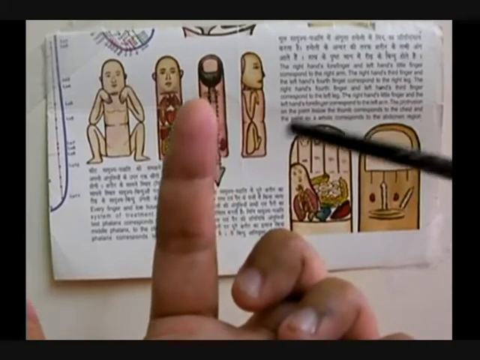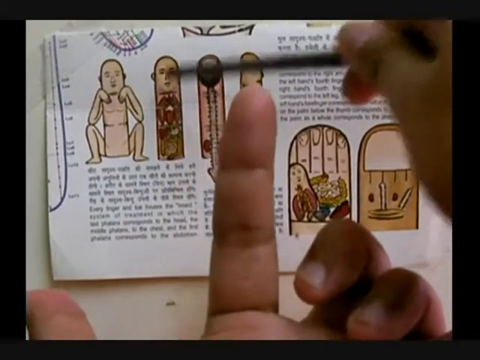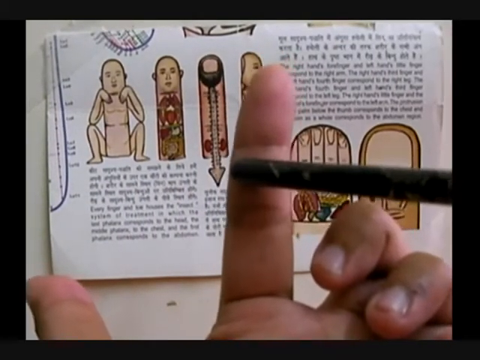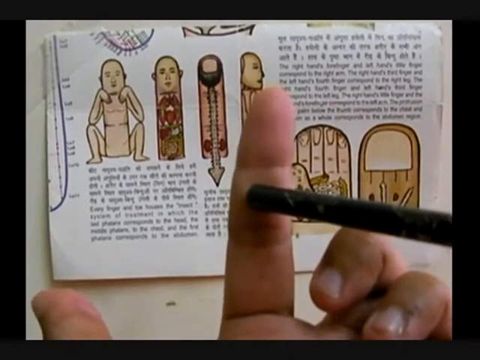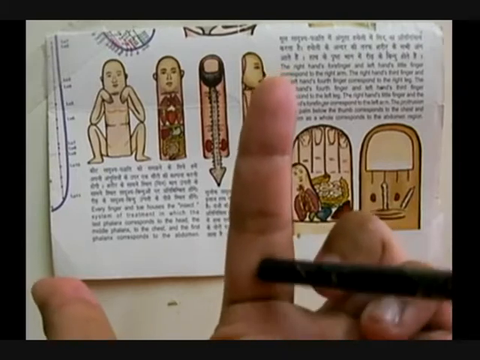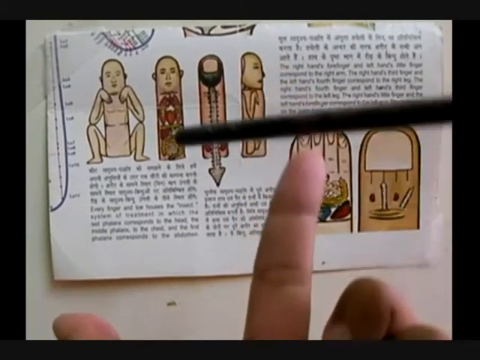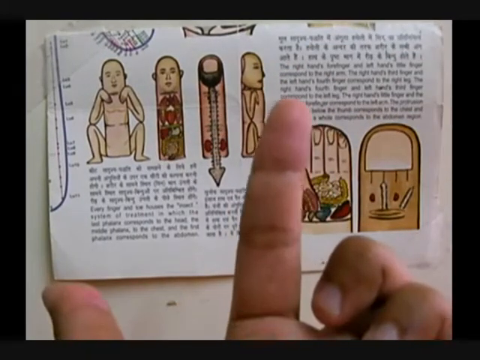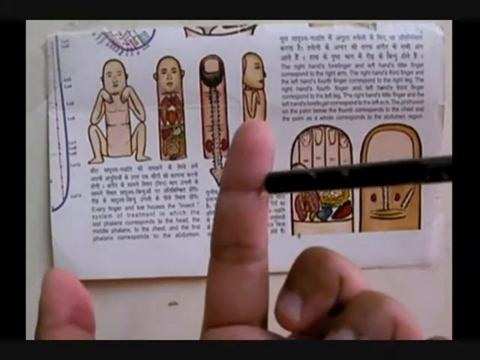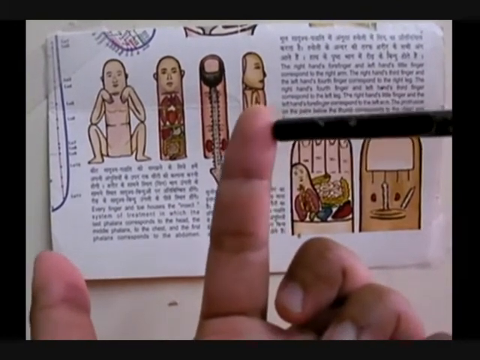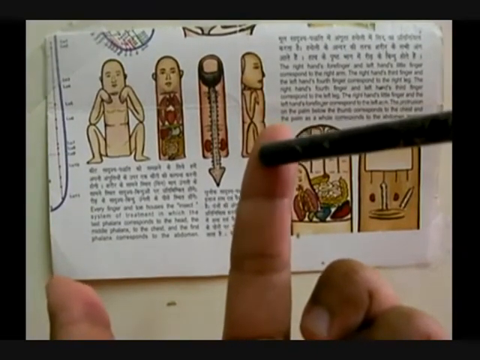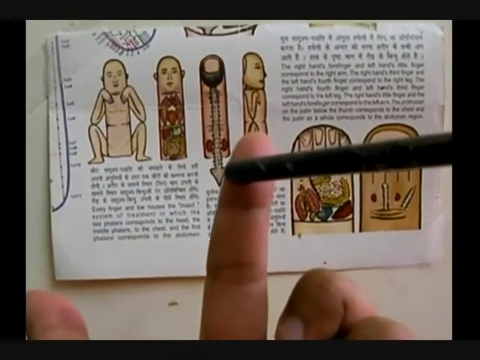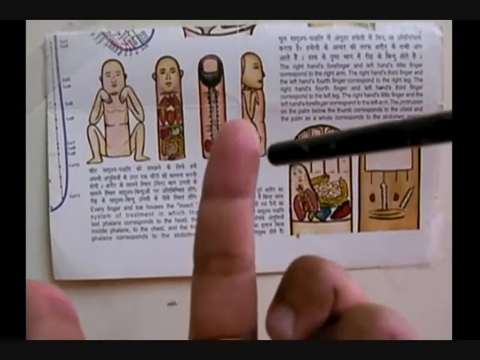So, as per this diagram here, you have your lungs over here and your heart in the middle. Here, you have the digestive system as per this diagram. And here, I should have mentioned this first. You have your face. So you'll have your eyes up here, nose somewhere in the middle, your mouth, and ears on the side.